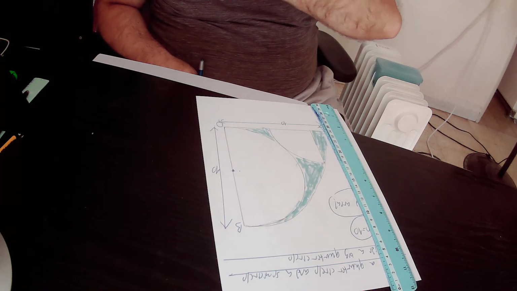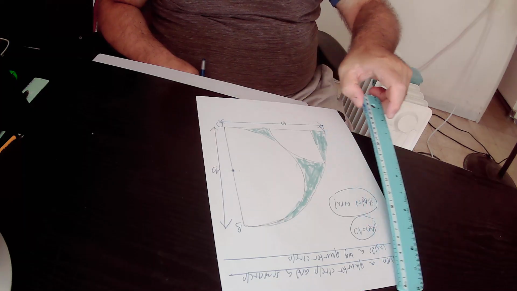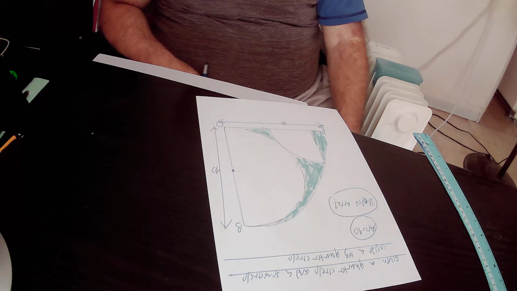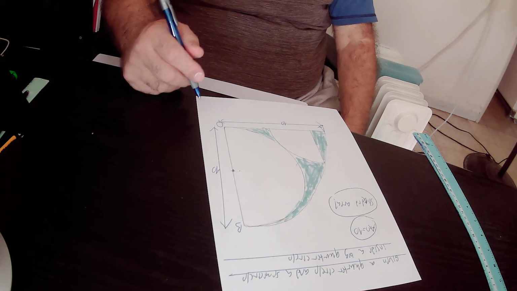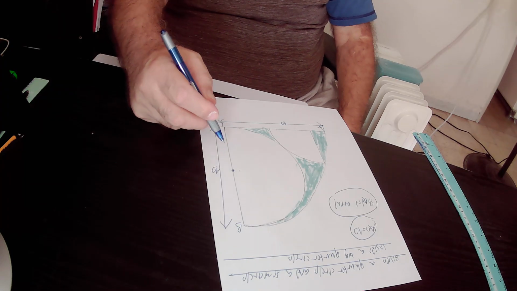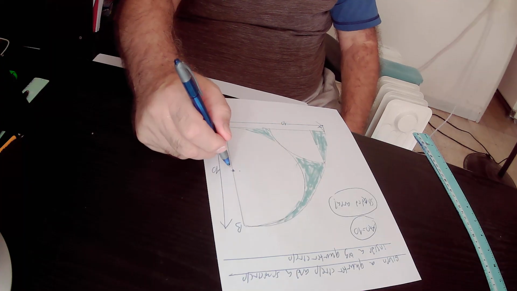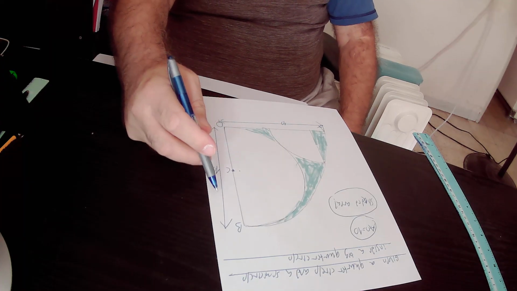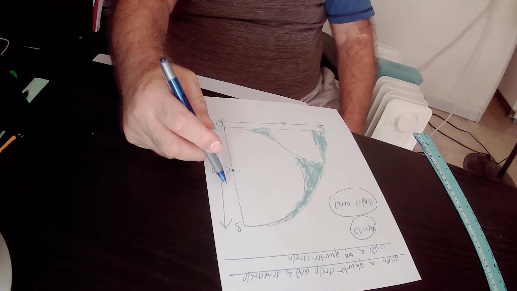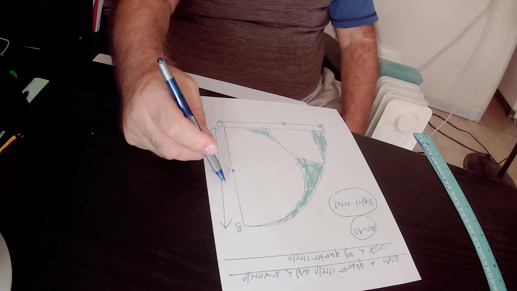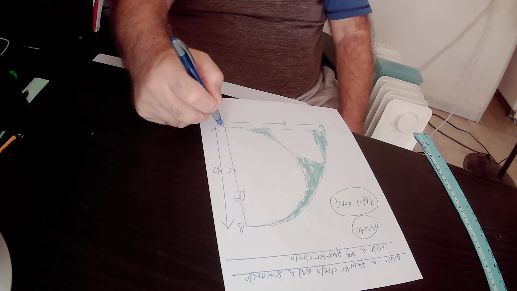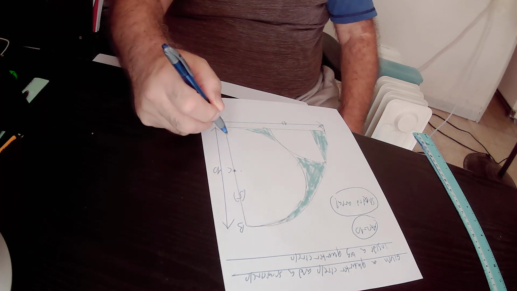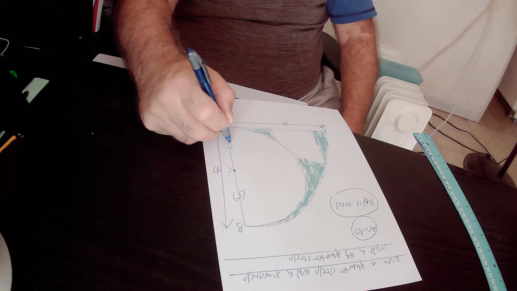So the diameter of this semicircle equals 10, and therefore the radius must be half of it. 10 over 2 is 5. When you find the center of this semicircle, this point is point C. So BC is the radius of this semicircle, equal to 5 units in length. CD is also the radius of this semicircle, equal to 5 units in length.